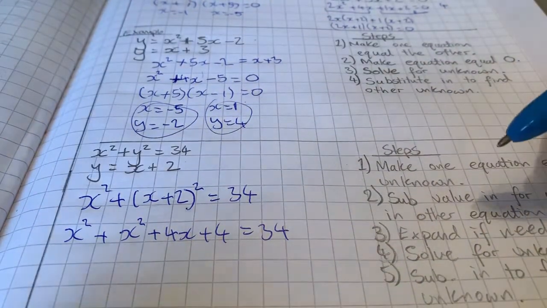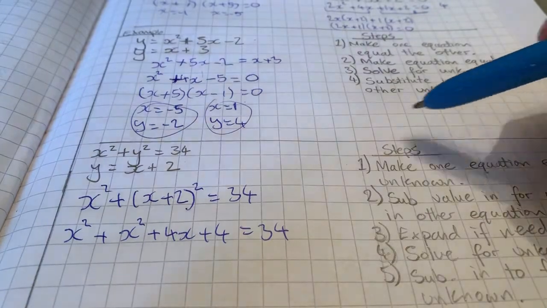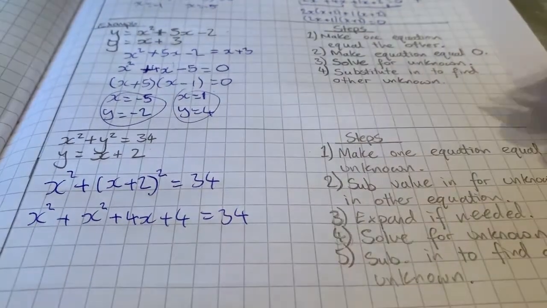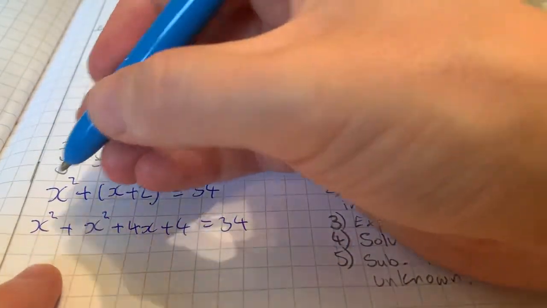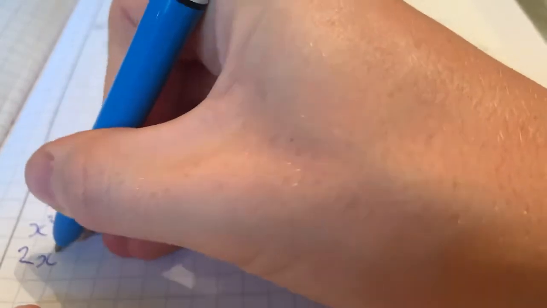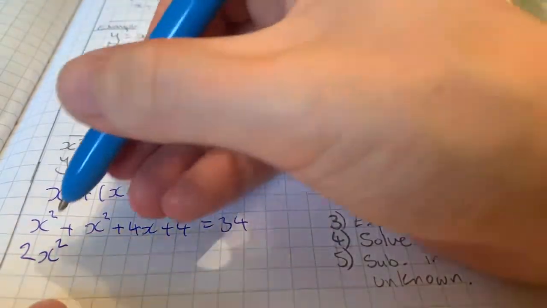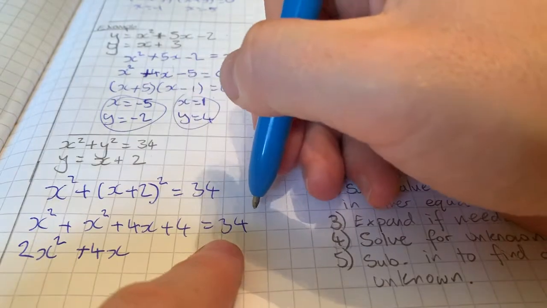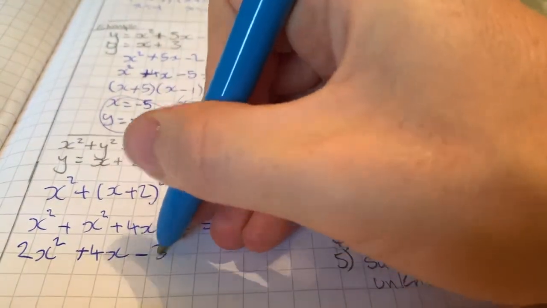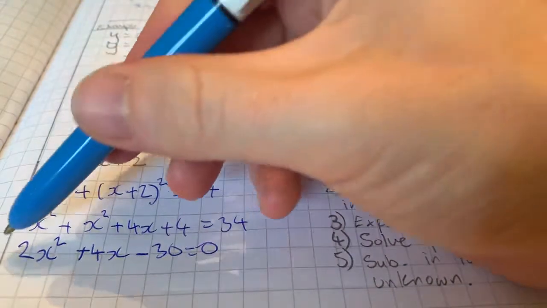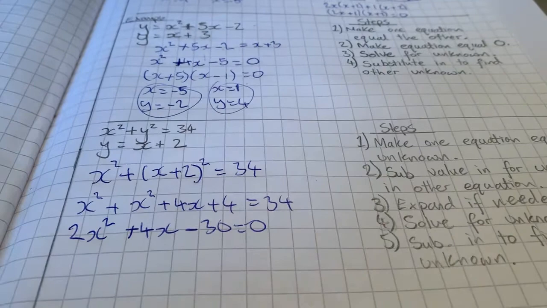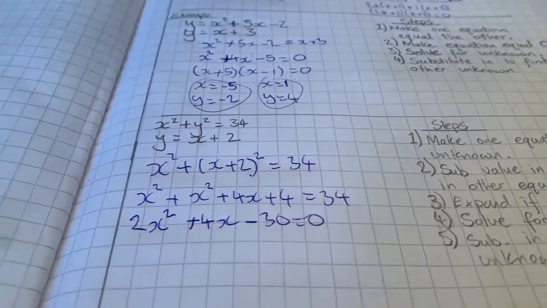That's step 3 there. Okay, here then you want to start getting it to equal 0 and solve for the unknown again. So I'm going to collect my terms, so that becomes 2x squared, 4x stays on its own, so it's plus 4x, and then I'm going to move that over here, so minus 34 from 4, because minus 30, and then this 2x squared plus 4x minus 30, I'm going to solve that for the unknown.